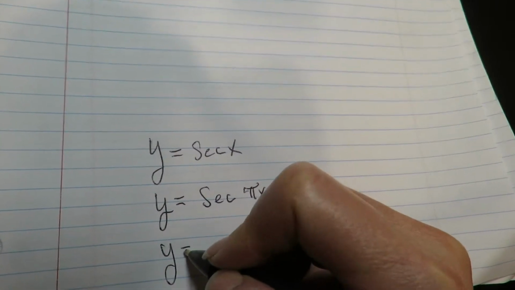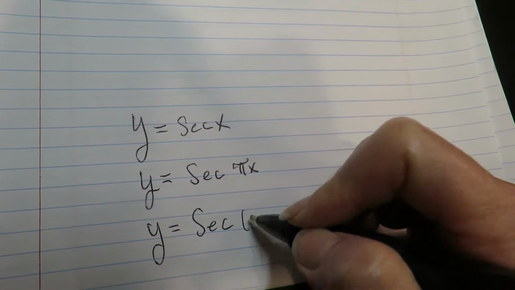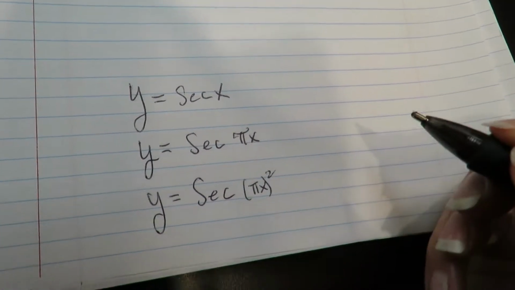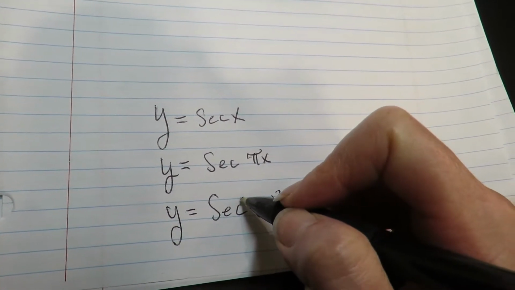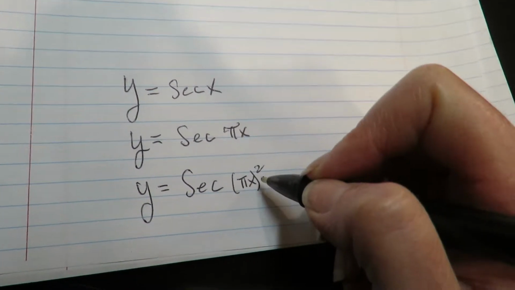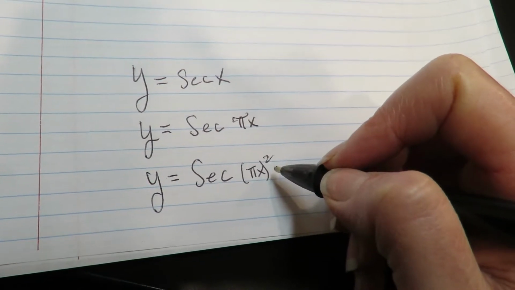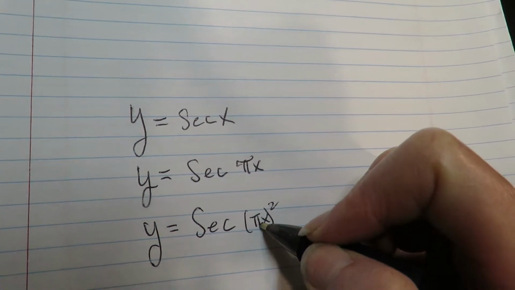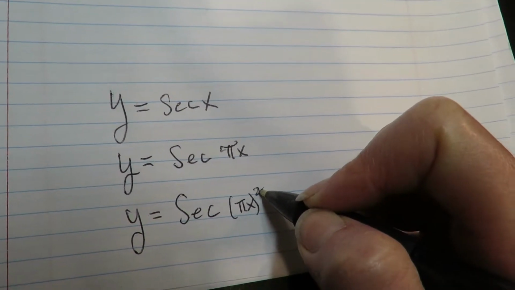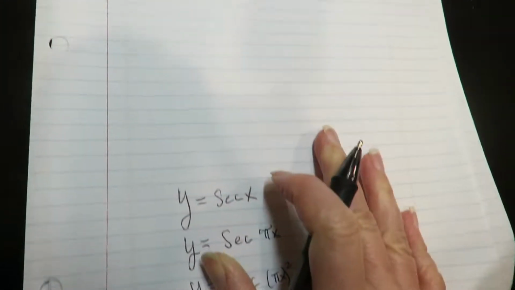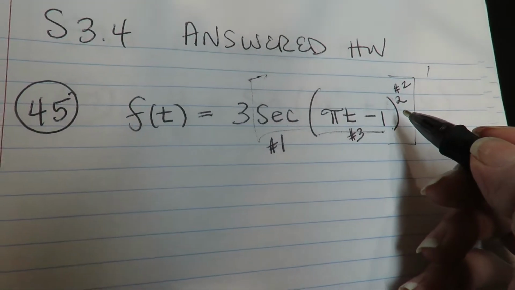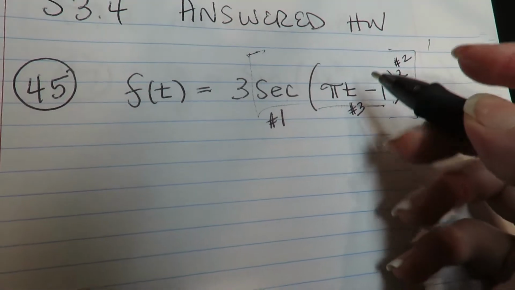But then I could go ahead and do something to the inside. I could say, well, I'm going to take that inside and I'm going to square it. All right? So notice I'm not squaring the secant. If I wanted to square the secant, I'd put it here. I'm squaring the insides. So now I've made 3 layers. I have an inside, I've squared the inside, and then I have the outside. So this is actually 3 layers. This is a similar version to what I just made up, but very similar.